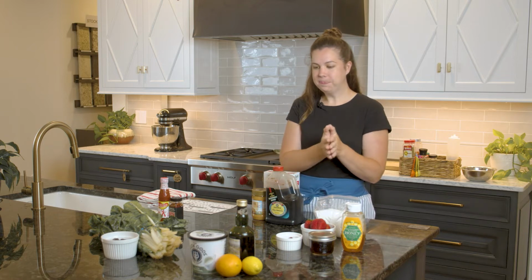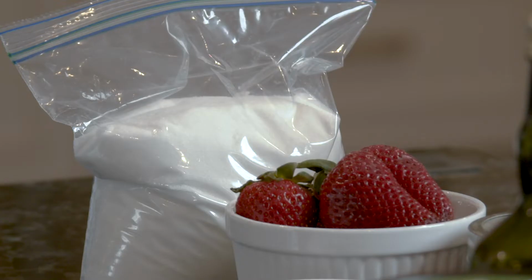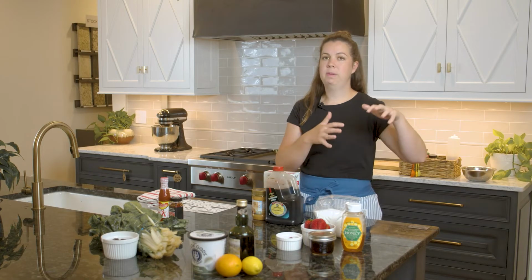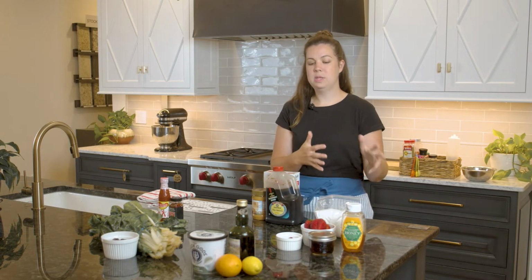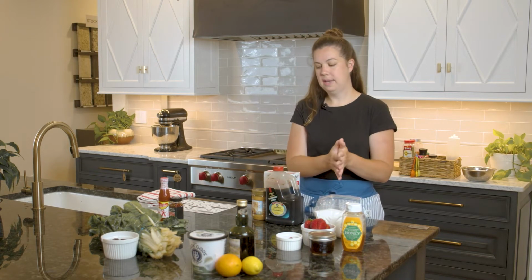One big thing with sweet foods is that they're tied to carbohydrates, and carbohydrates provide energy for our brains and for our bodies. So we crave those foods. They're a really necessary part of our diet.